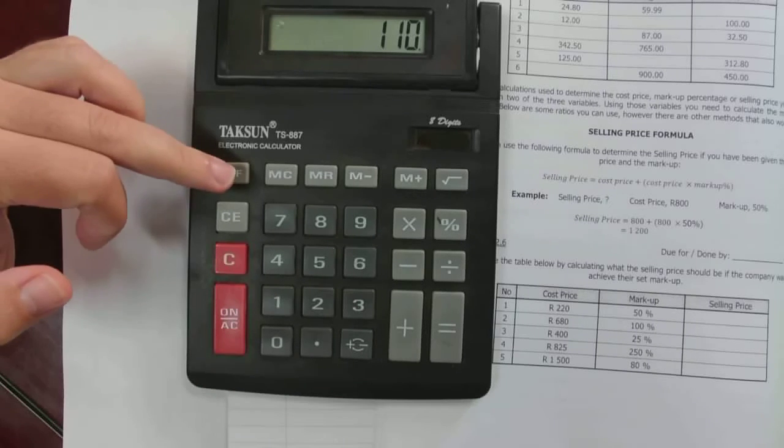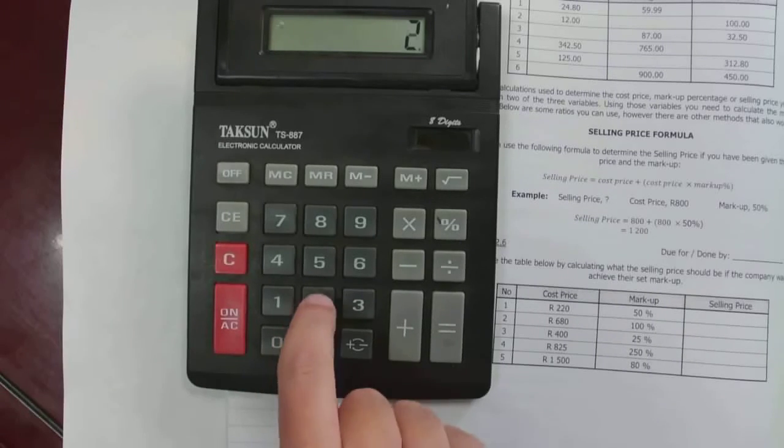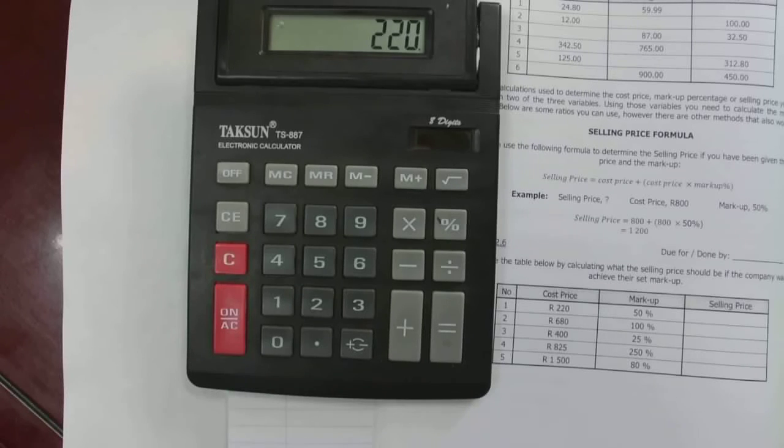There is another way of doing it as well. So if I say 220 Rand and my markup is 50%, if I say plus 50%, it is going to give me my selling price because I'm adding the 50% markup. So that will automatically give me my selling price of 330 Rand.